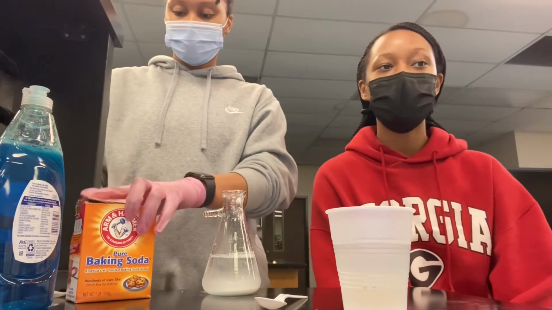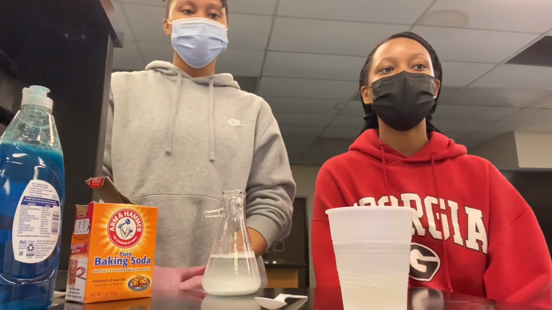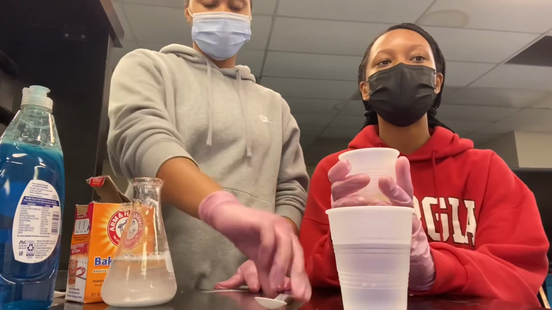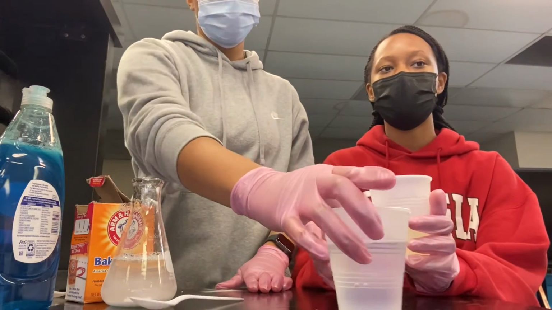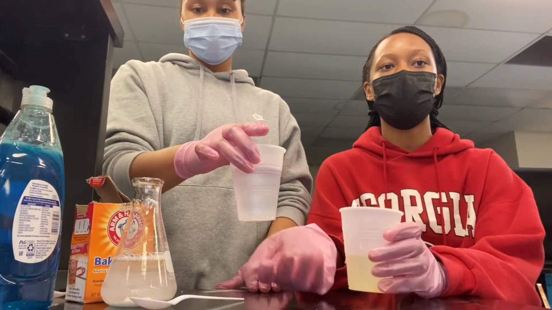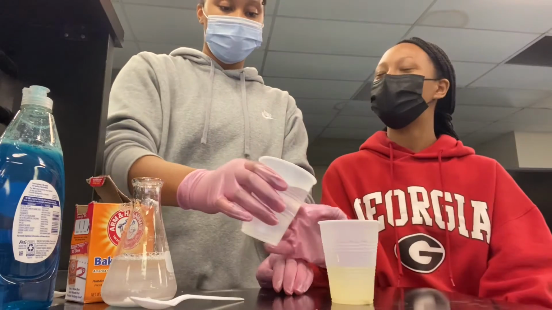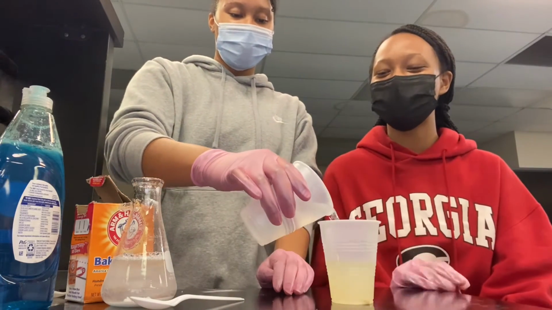The next step in our procedure is to dilute the citric acid, so we have about 5 tablespoons and then about a cup and a half of water. So for every 5 tablespoons, about this much. A half cup. Yeah.